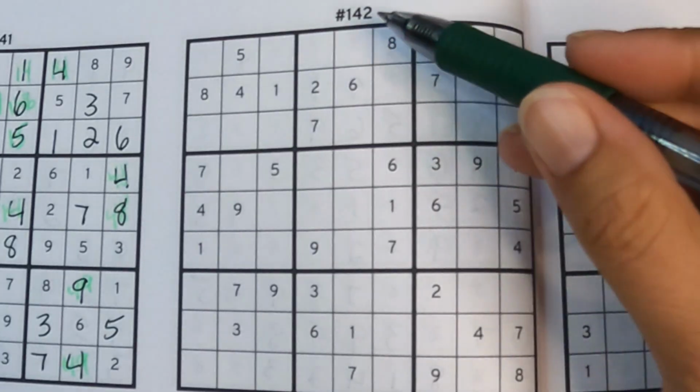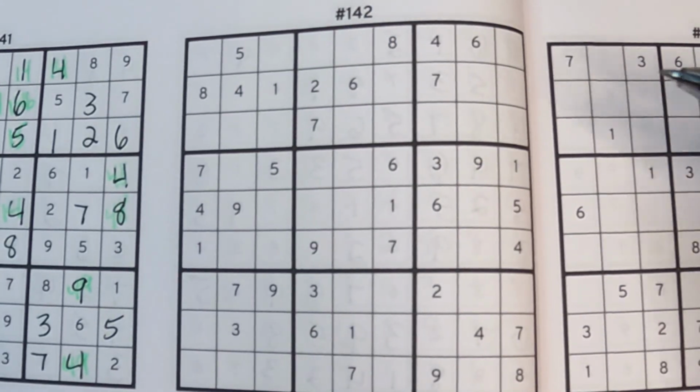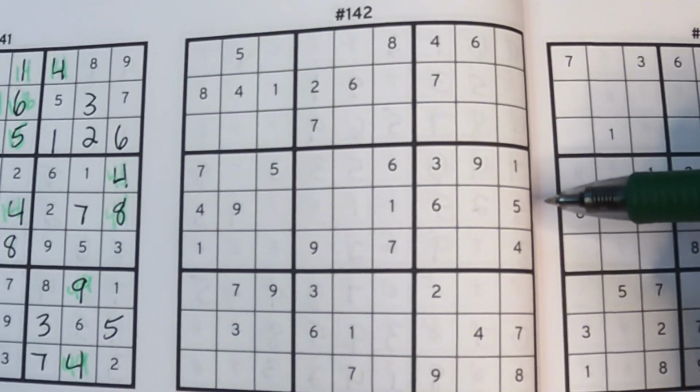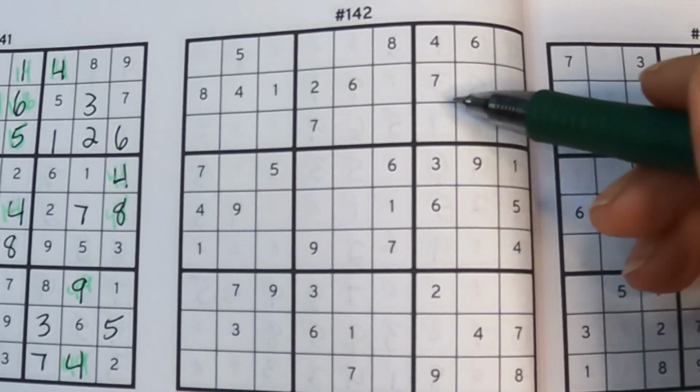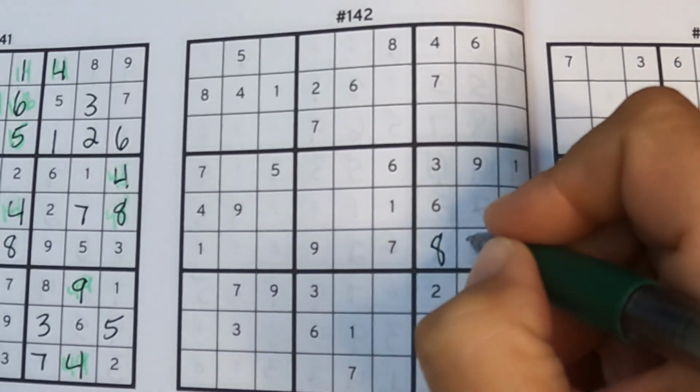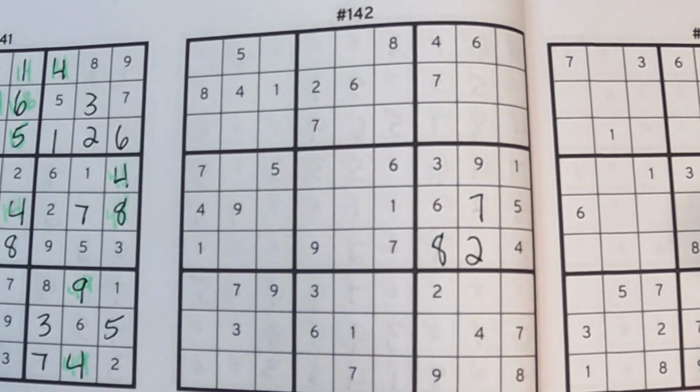Looks like today we're doing puzzle number 142. If we start with this box, we're missing 2, 7, and 8. We've got 2 and 7 here, so this is our 8. 7 here, so 2, 7.